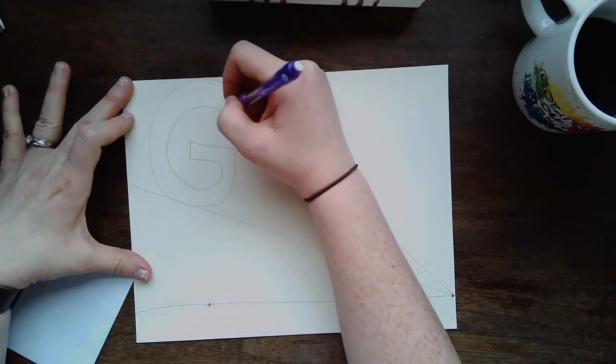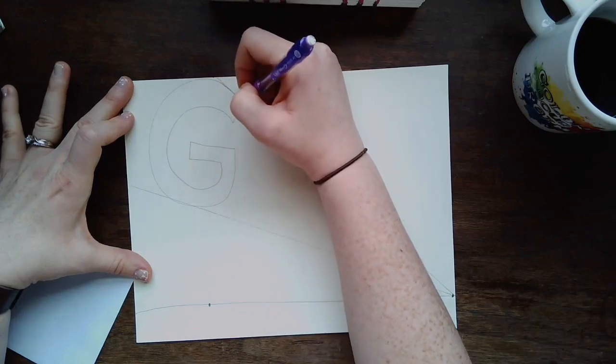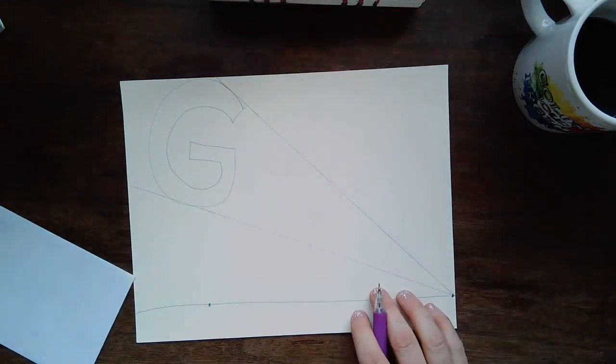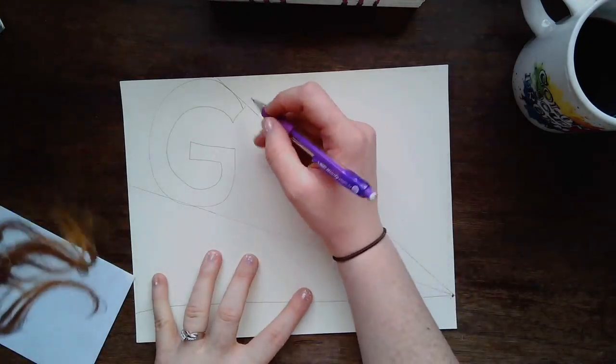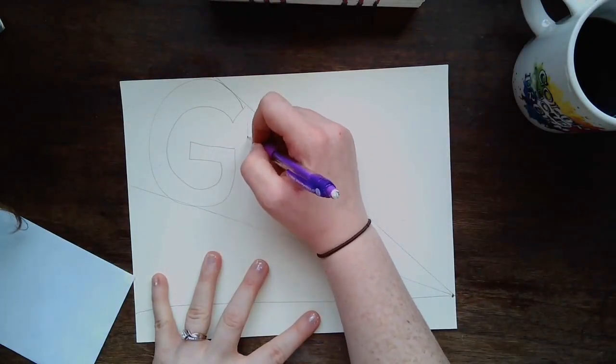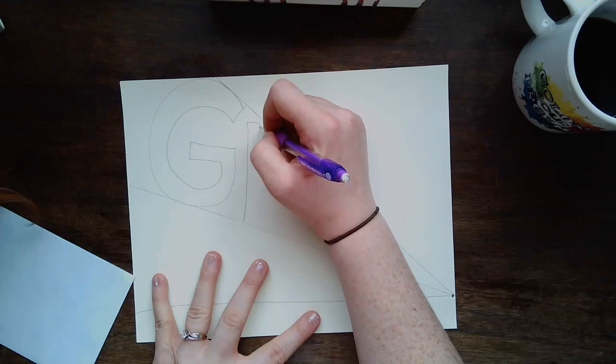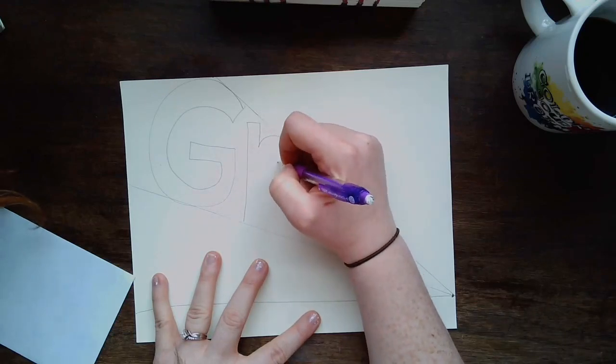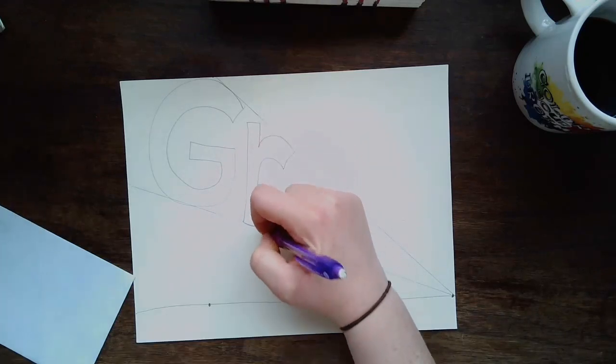And this is practice, so honestly, it's okay if it's not perfect. I'm not really into that G, but we're going to go with it. Now your letters can go all the way up to the top or the bottom, or somewhere in between.